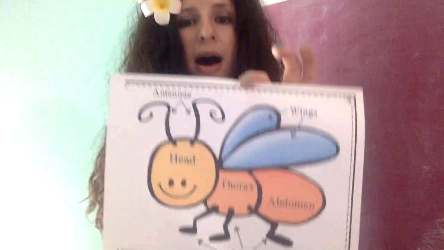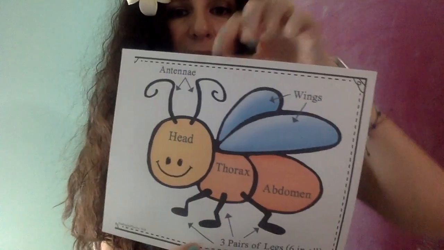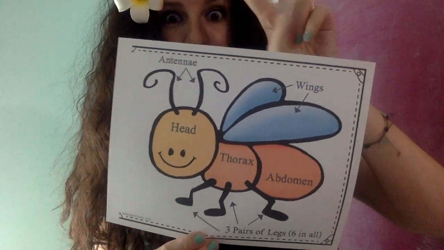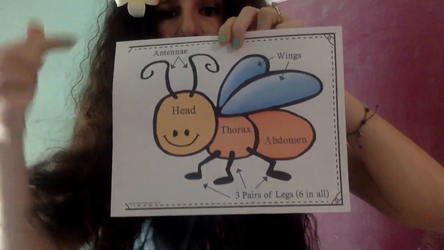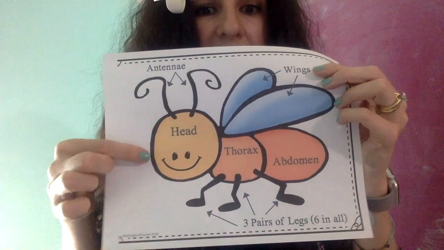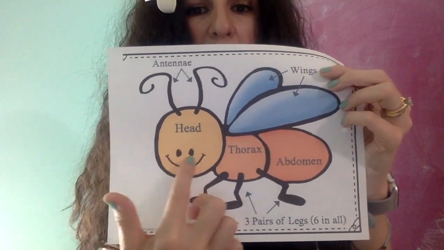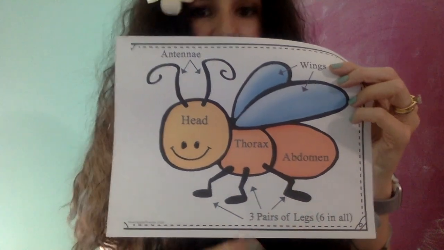Just like us humans, we have character traits. They have traits as well. All insects must have: one, an antenna; two, wings. They have a head, a thorax, an abdomen, and 3 pairs of legs, which means they have 6 legs.